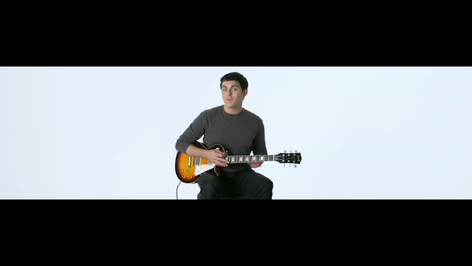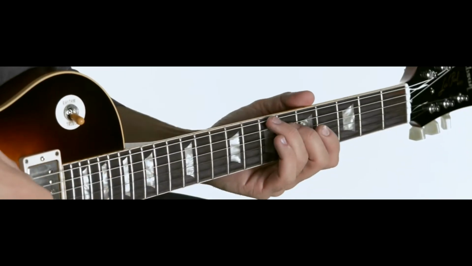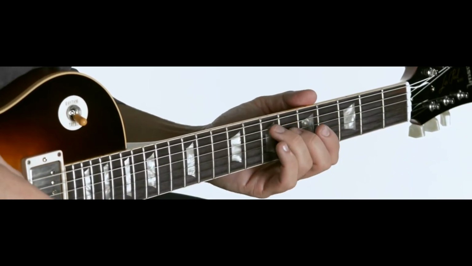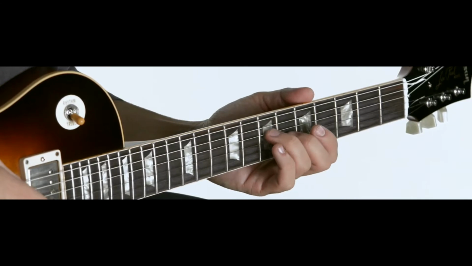You can use the same shape to play major third two-note chords with roots on the 6th string, 5th string, and 4th string.